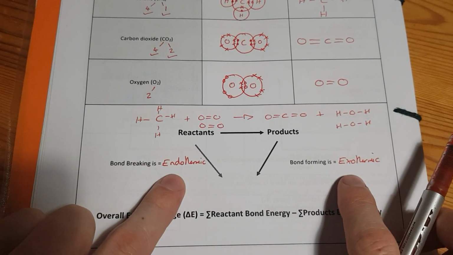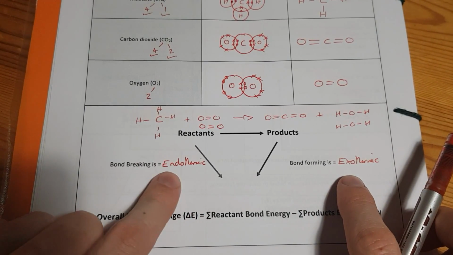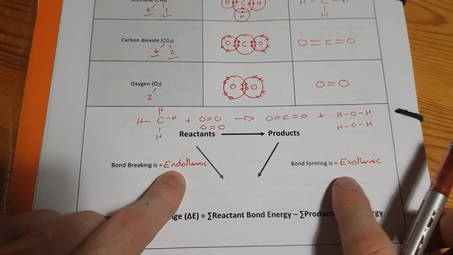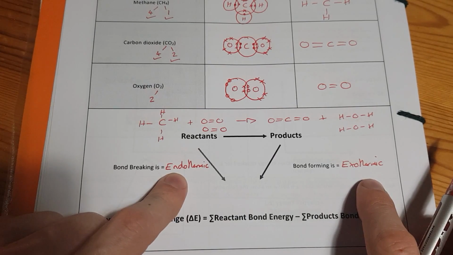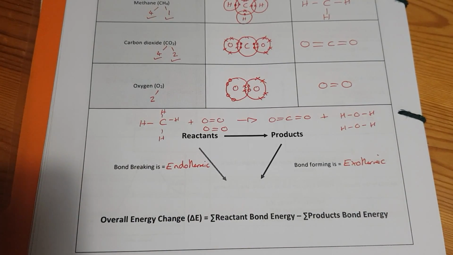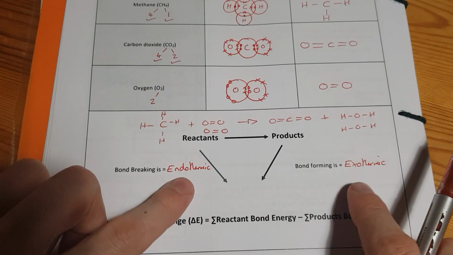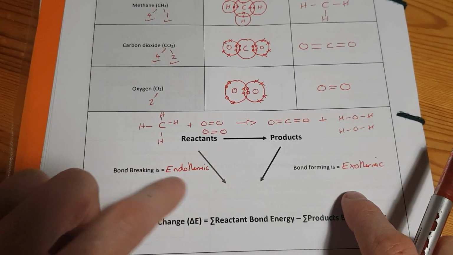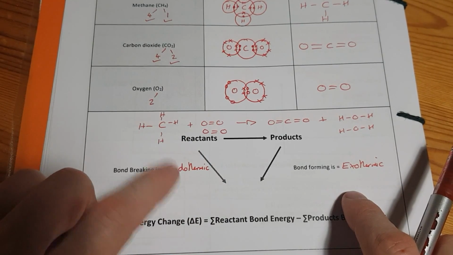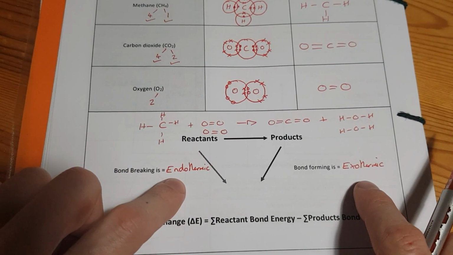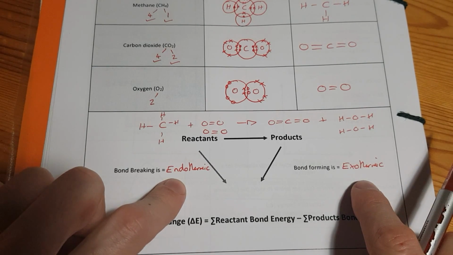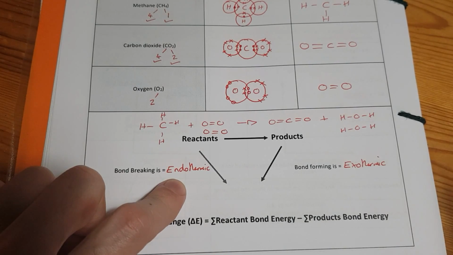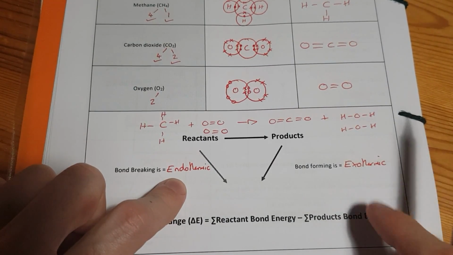If they're the exact same, so let's say that it took 500 kilojoules to break the bonds, but then it gave off 500 kilojoules making new bonds, then the overall would be 0. There'd be no energy change. But if one of these was larger than the other, then you would have an overall energy change. If, for example, it took 1,000 kilojoules to break the bonds, but it only gave off 500 when it formed new ones, then it would have a 500 kilojoule deficit. It would need to take 500 kilojoules from somewhere else, and it would be endothermic.